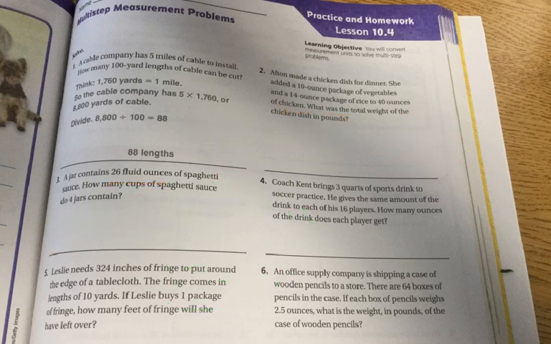Next question. Coach Kent brings 3 quarts of sports drinks to soccer practice. He gives the same amount of drink to 16 players. How many ounces does each player get? So I have to do lots of things. I have to think, he brings 3 quarts. First I need to figure out how many ounces that is, and then I'm going to divide by 16.